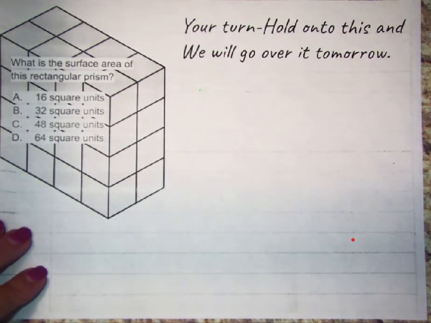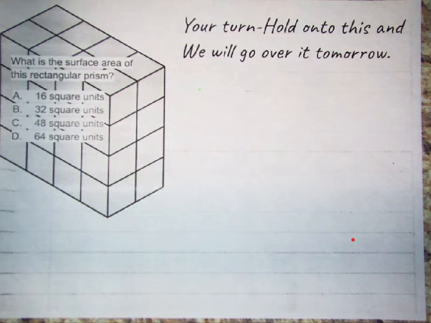Now, you can pause the video at any time. This is your turn. Hold on to this one. We will go over it tomorrow. We're going to find the surface area of that one.